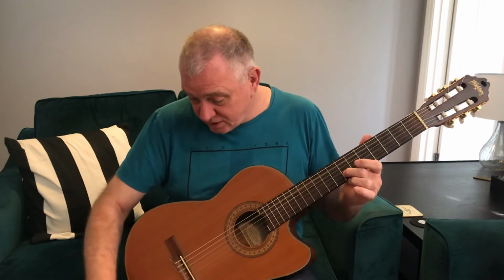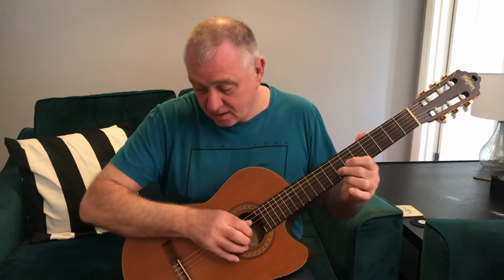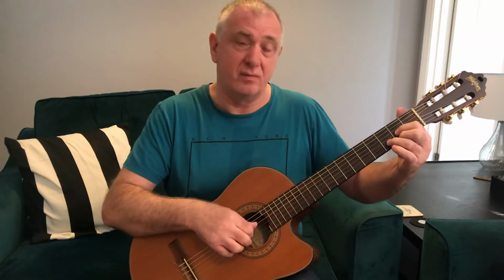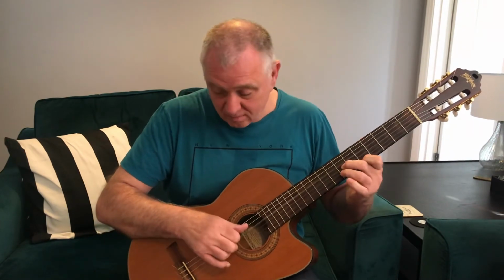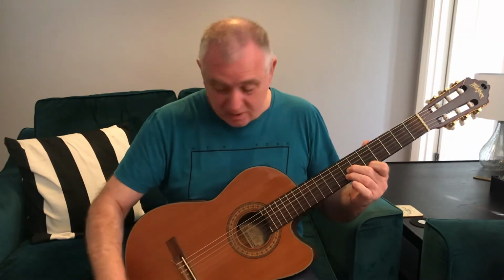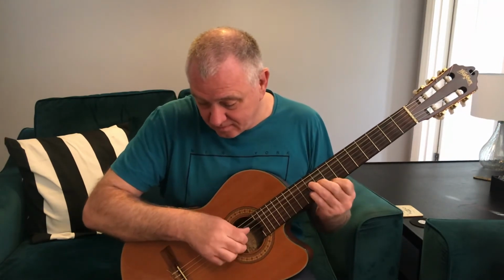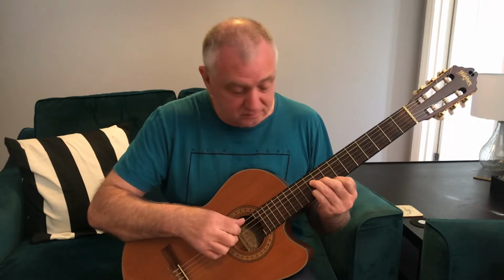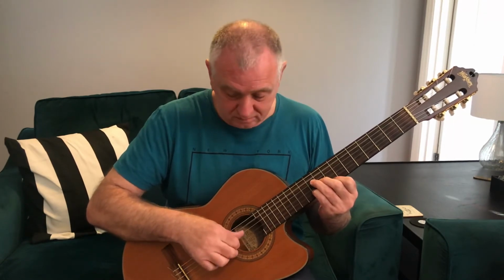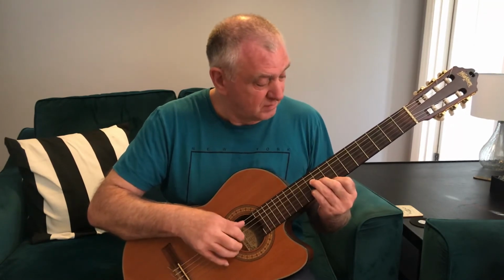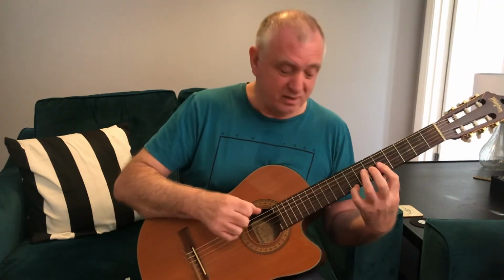Last bar of the page. It's that D chord again where I'm going up, only it goes to a different place this time. It goes to this. This is sort of a minor thing.